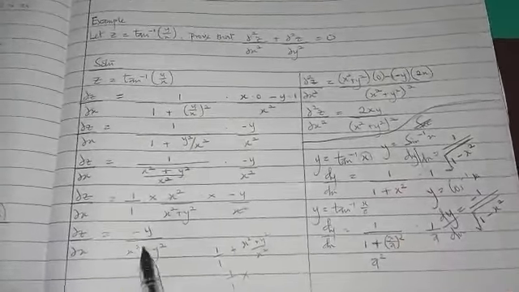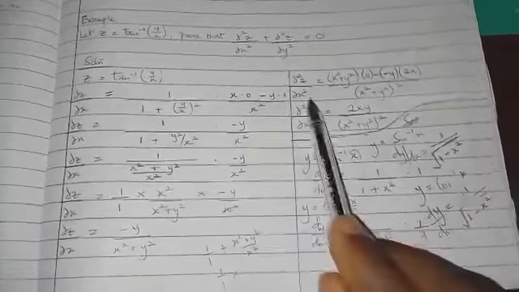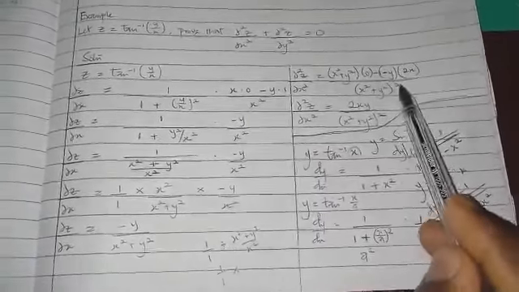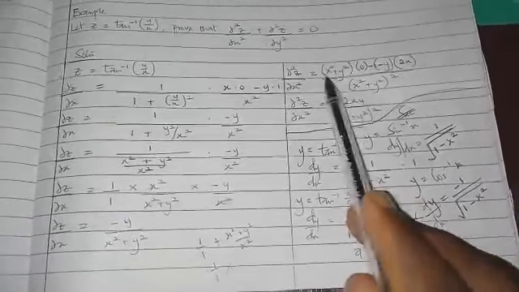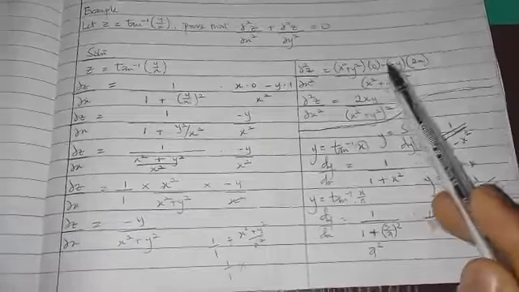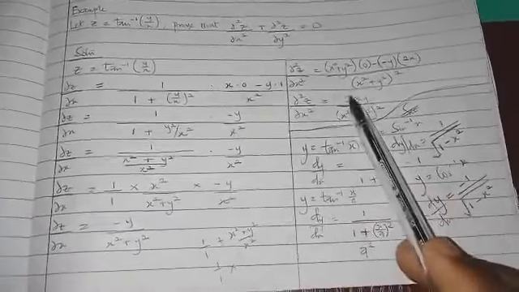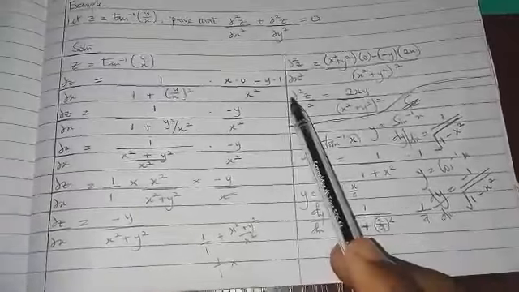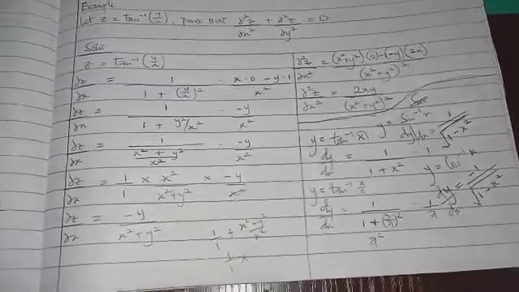Differentiation of this with respect to x is 2x, all over v squared, x squared plus y squared, everything raised to power 2. When you open the bracket, this is 0, minus and minus is plus, so you have plus y times 2x, which is 2xy, all over everything squared. So this is the second derivative of z with respect to x squared.